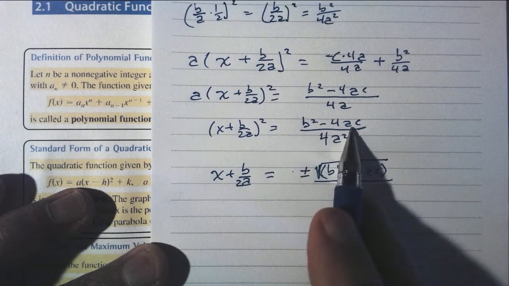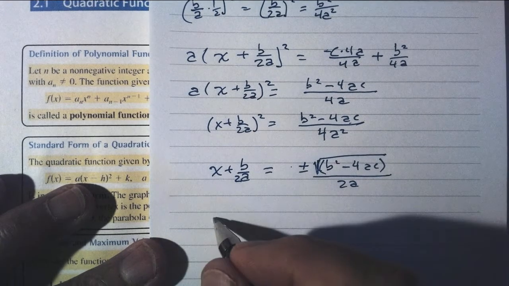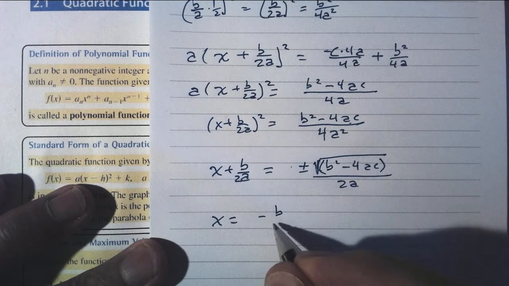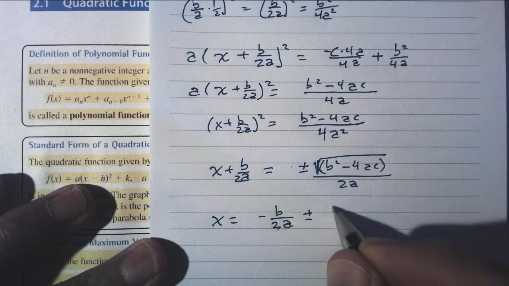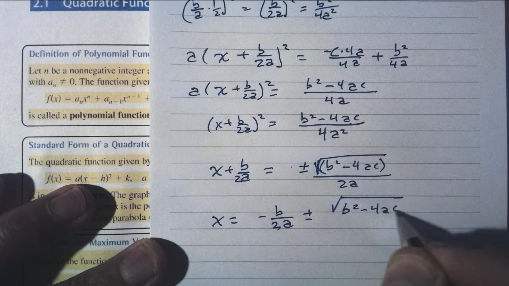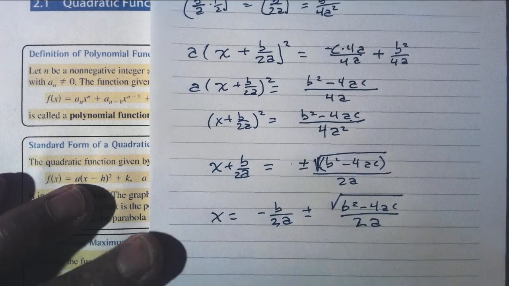Square root of the top over square root of the bottom. Of course, we need the plus or minus. And then I'm going to solve for x by subtracting, put a negative b on 2a plus or minus square root b squared minus 4ac all on 2a. And there's our quadratic formula.